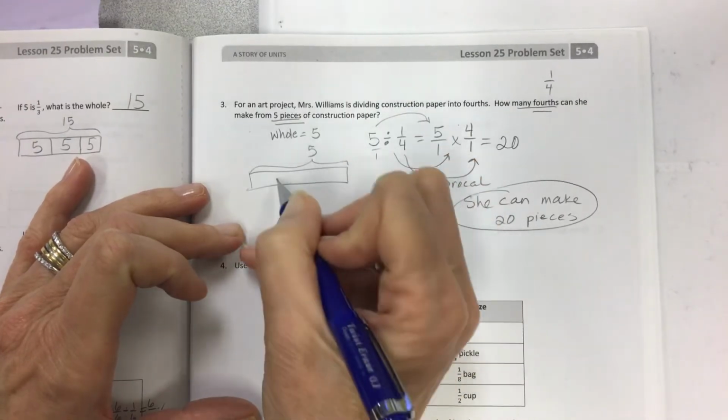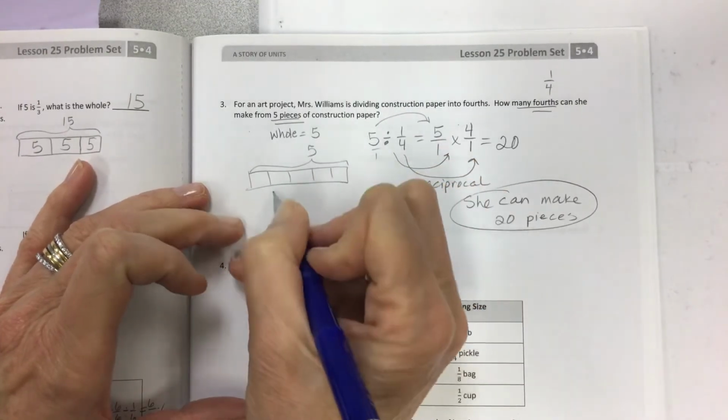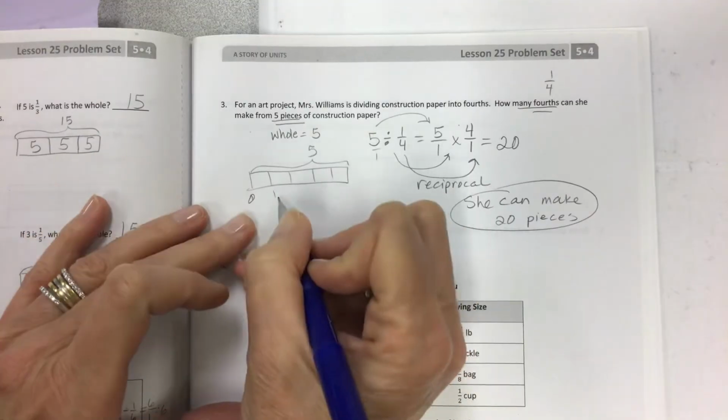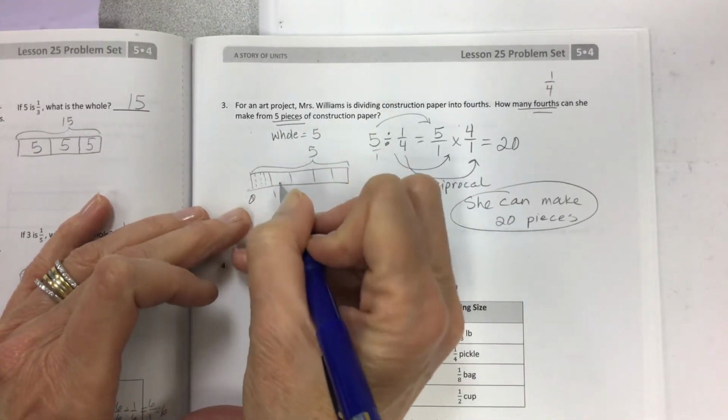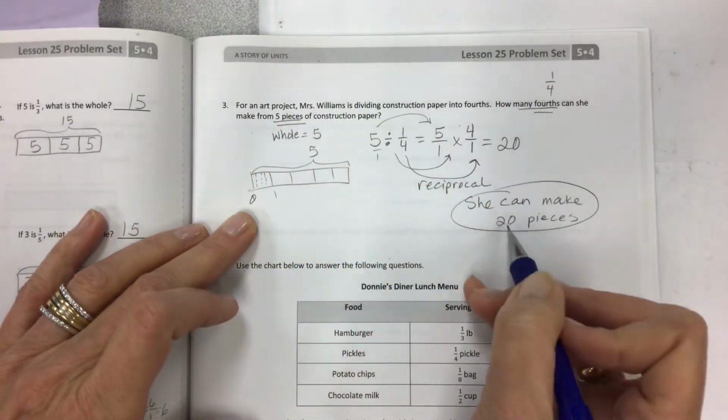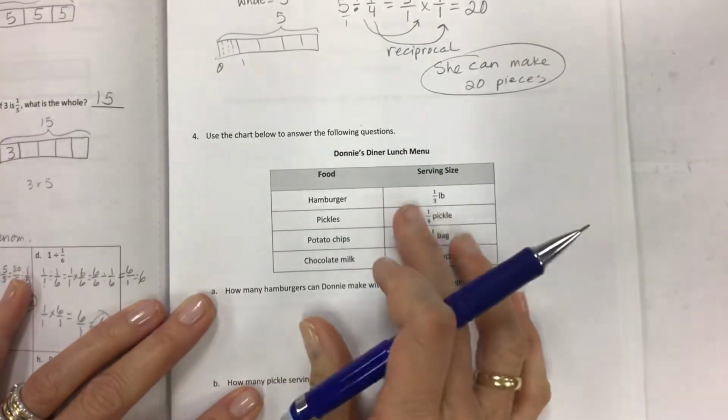Okay? And so you can have a tape diagram if you want. You can do the 5. You can do 1, 2, 3, 4, 5. Each one is divided into fourths. 4, 8, 12, 16, 20. And you see that you get the 20. So that would also work. Let's move on.